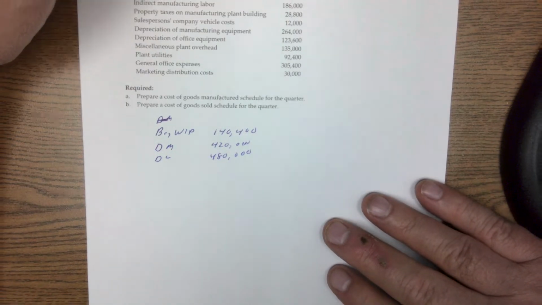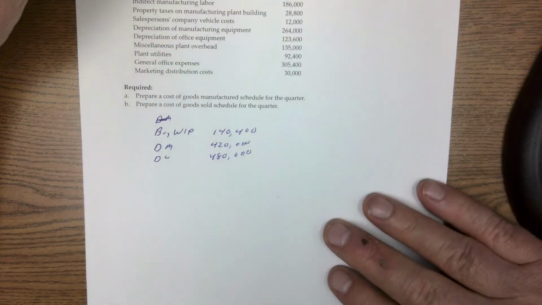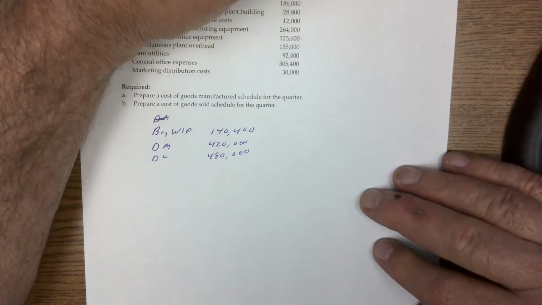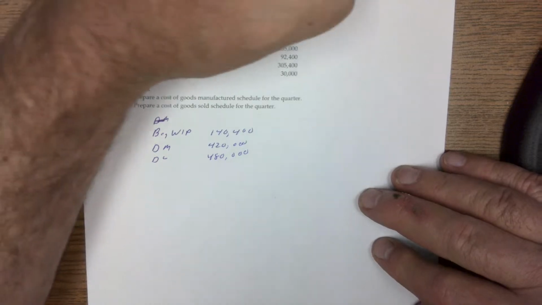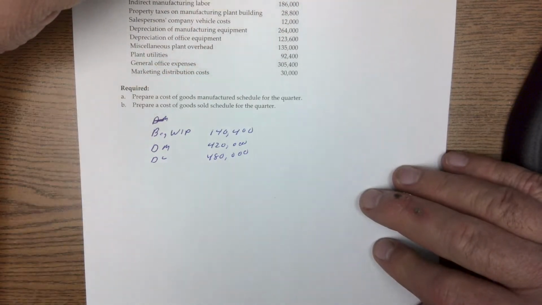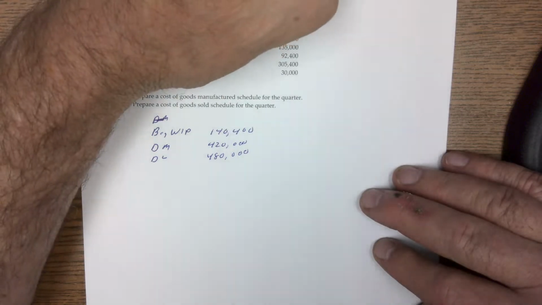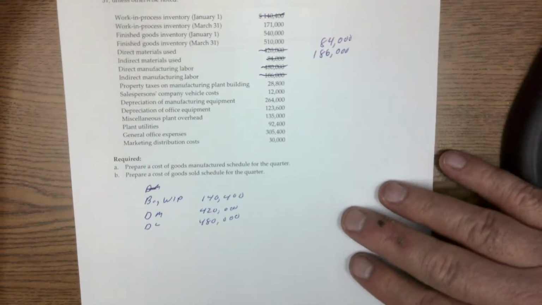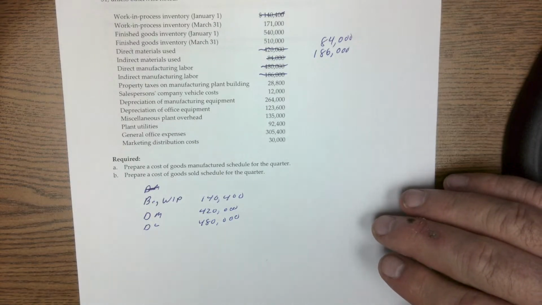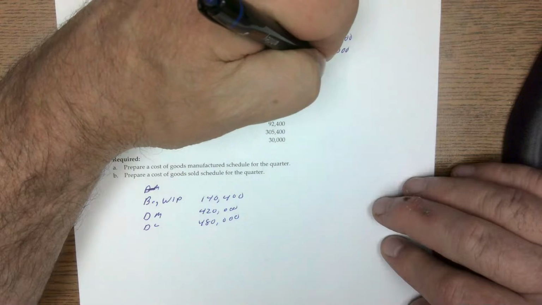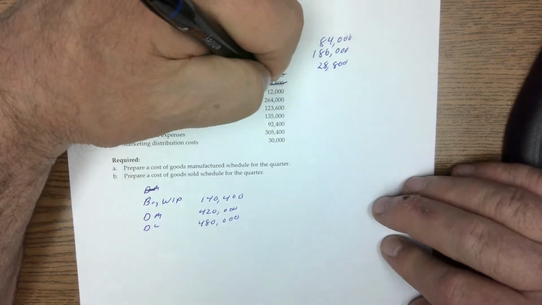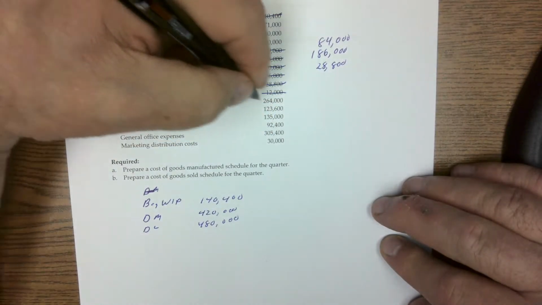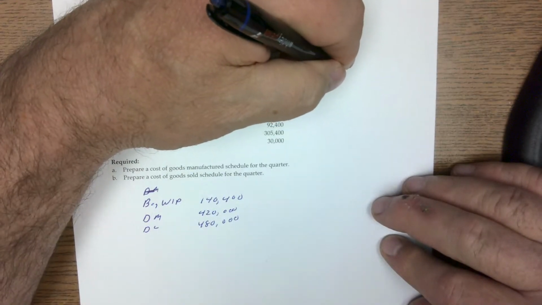Now we need our overhead, and we can put these down here individually, or we can add these all up. So I'm going to add these all up and add it as manufacturing overhead. So we've got 84,000 for the indirect materials, indirect manufacturing labor of 186 here. Property taxes, 28,800. That salesperson, that's a selling administrative expense. We don't use that. Depreciation on manufacturing equipment, 264,000.